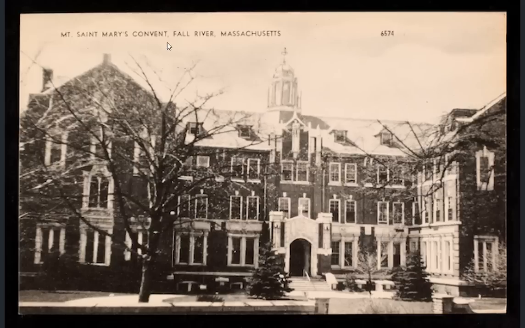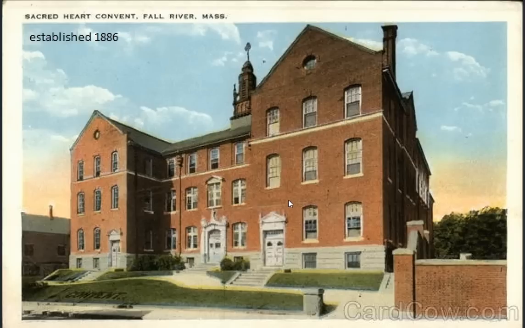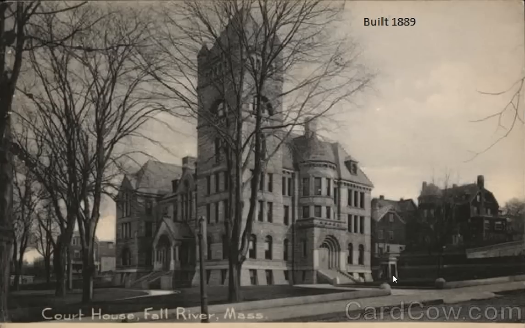We have the Mount St. Mary's Convent. That's two convents with the St. Mary's in it. And we also have the Sacred Heart Convent, 1886. The old courthouse, right in that same time period. So we're looking at about a dozen buildings now being built between 1885 and 1900.